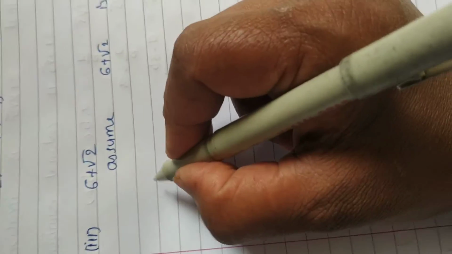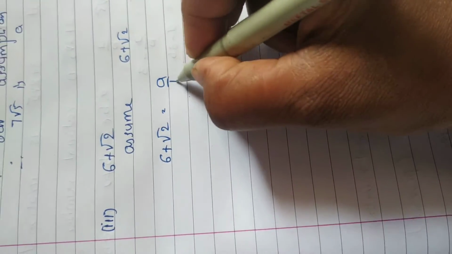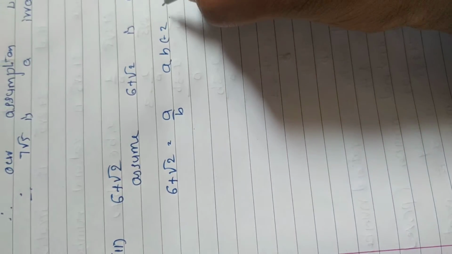Therefore, 6 plus root 2 is a by b, where a and b are integers, b is not equal to 0, and one more condition, the HCF of a and b is 1. Co-prime numbers means their HCF is always 1.